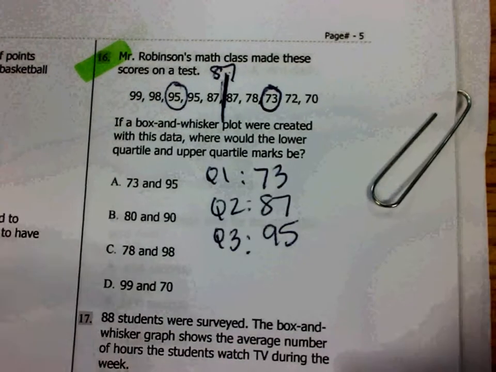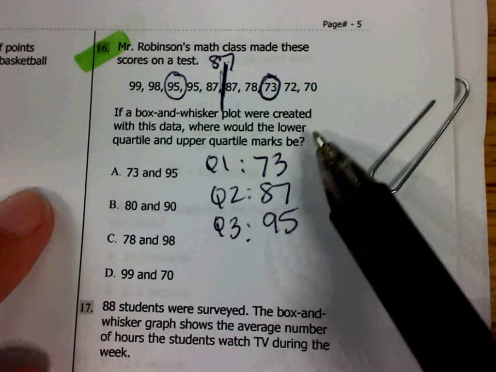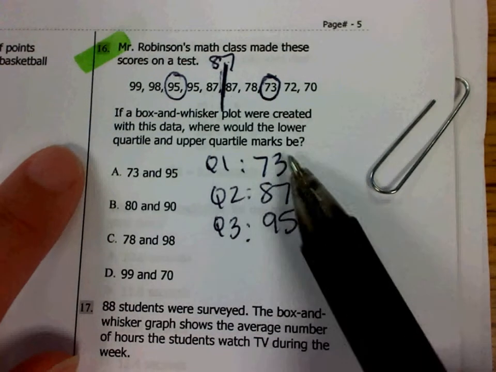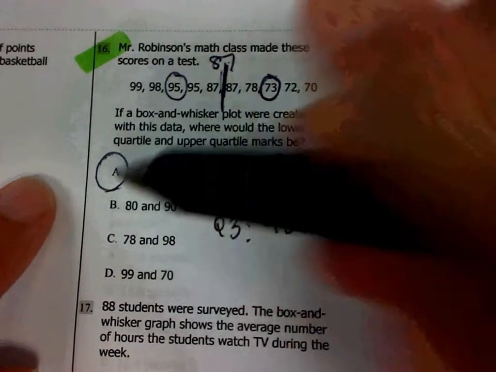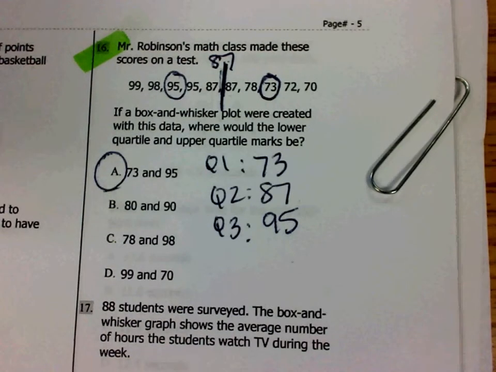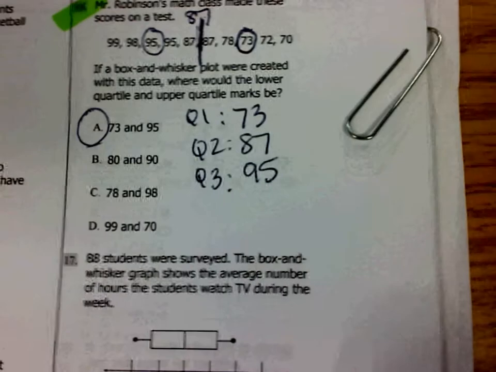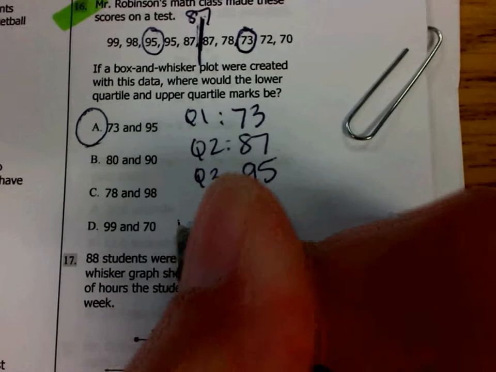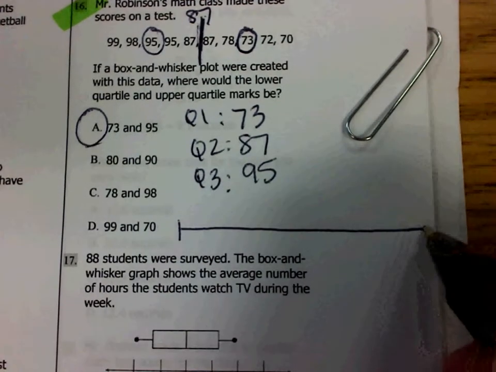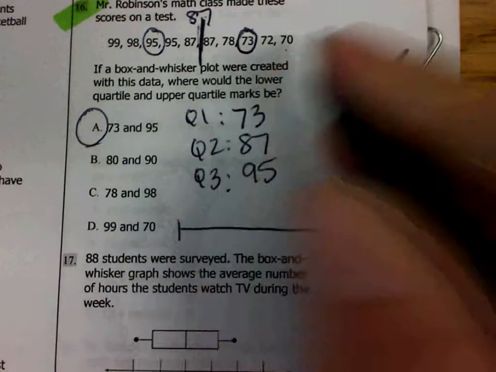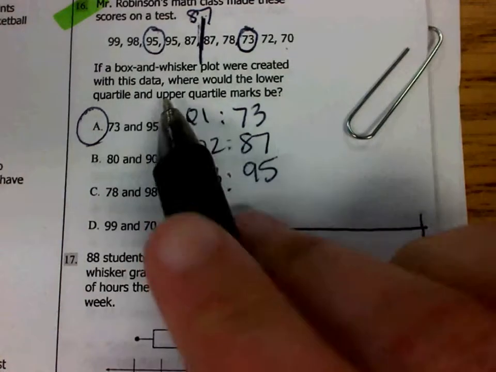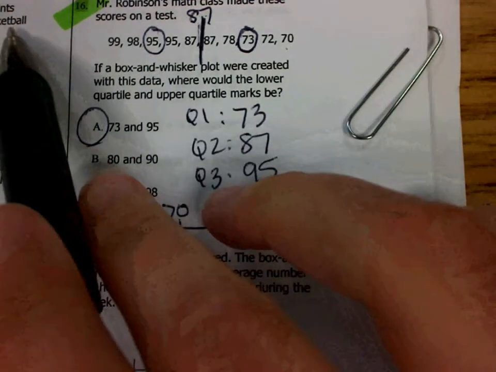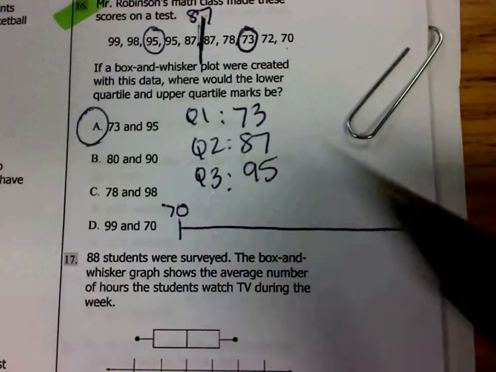Now this particular question is just asking me what the lower and upper quartiles are. So I've already found those. They're 73 and 95. However, if I wanted to continue making this box and whisker plot, I would draw myself a number line underneath my set. My lowest number is 70, so my number line is going to start with 70. It's going to end at 100 because my highest value over here is 99.